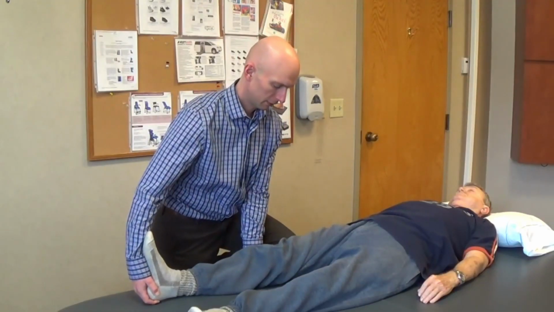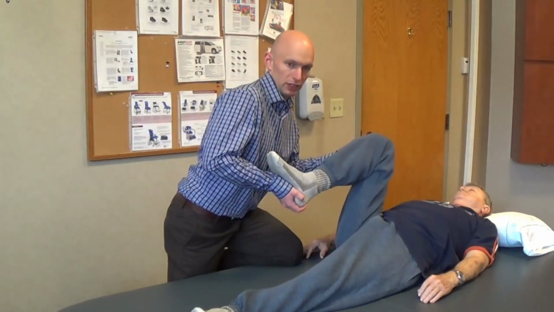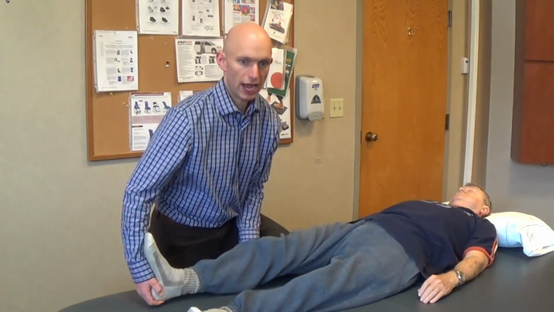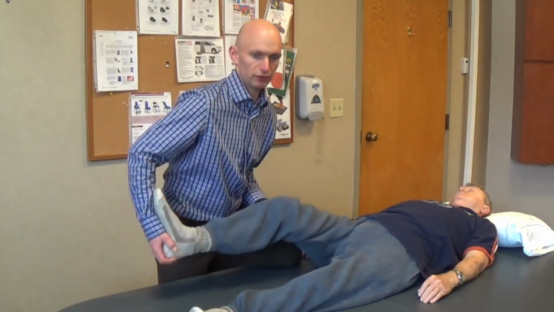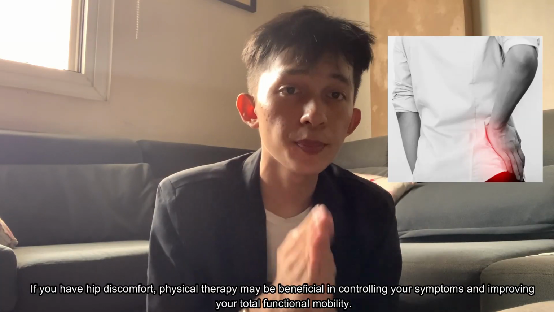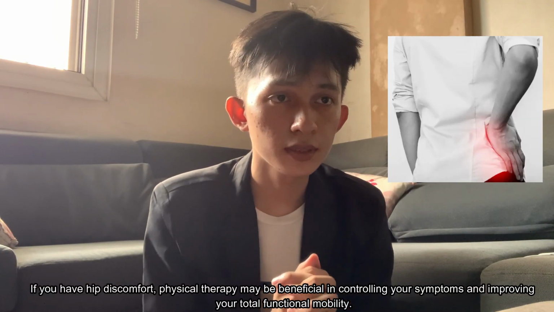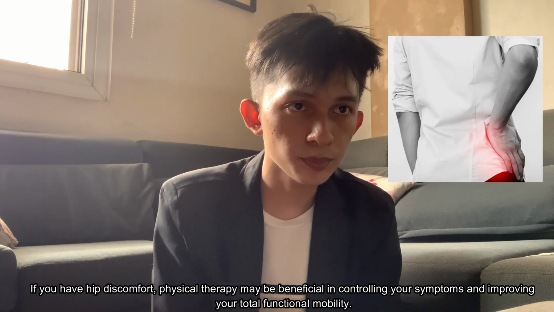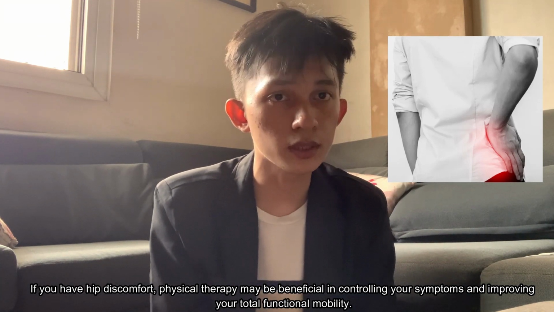Physical therapists are evidence-based healthcare professionals who diagnose and treat people of all ages who have medical disorders or other health-related issues that restrict their ability to move and perform daily tasks. If you have hip discomfort, physical therapy may be beneficial in controlling your symptoms and improving your total functional mobility.